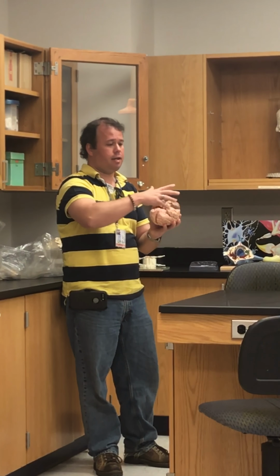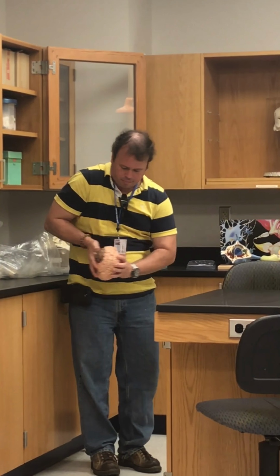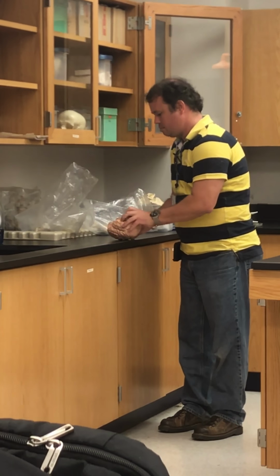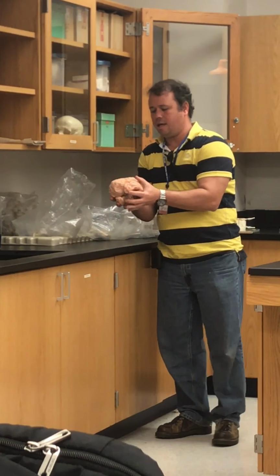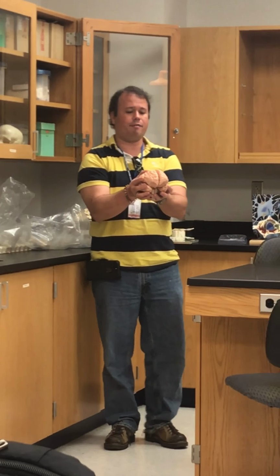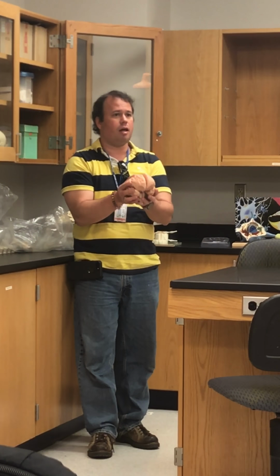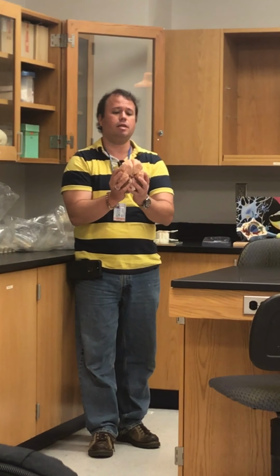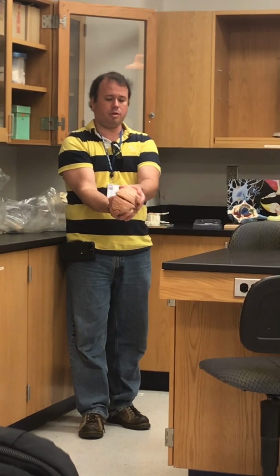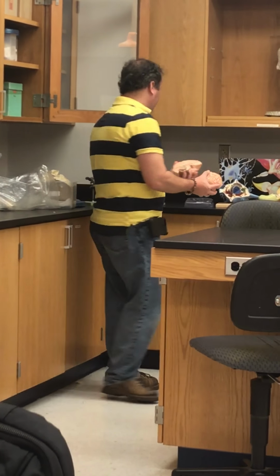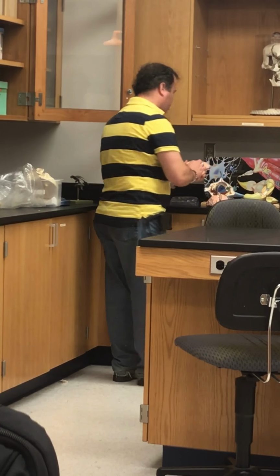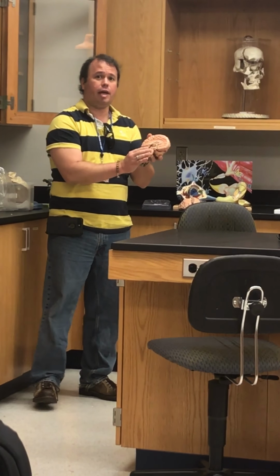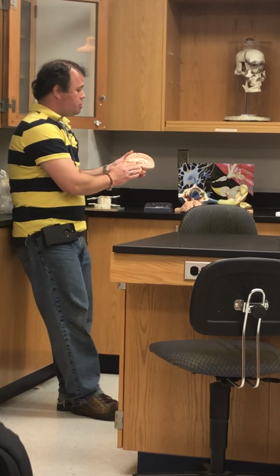That's from the underside. From the top view, we can see the different hemispheres, the right and left hemispheres, separated by the longitudinal fissure. We can see the lobes: frontal, occipital, temporal, and parietal. But for the most part, he's going to ask you this view here, either on a real brain, or on a model, or on a picture.